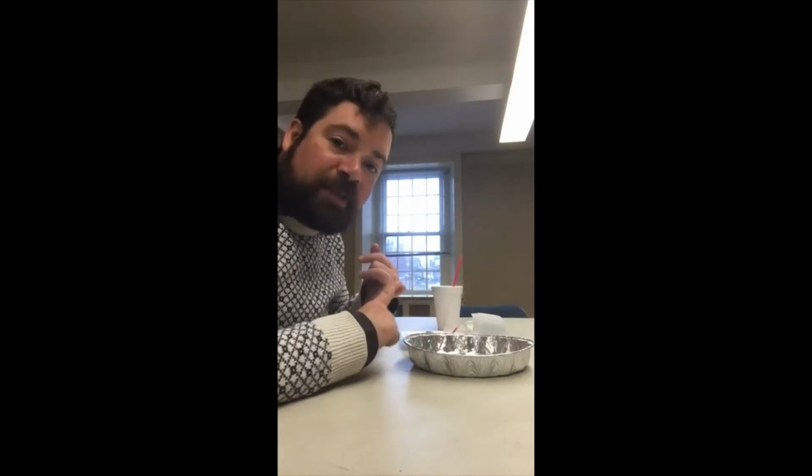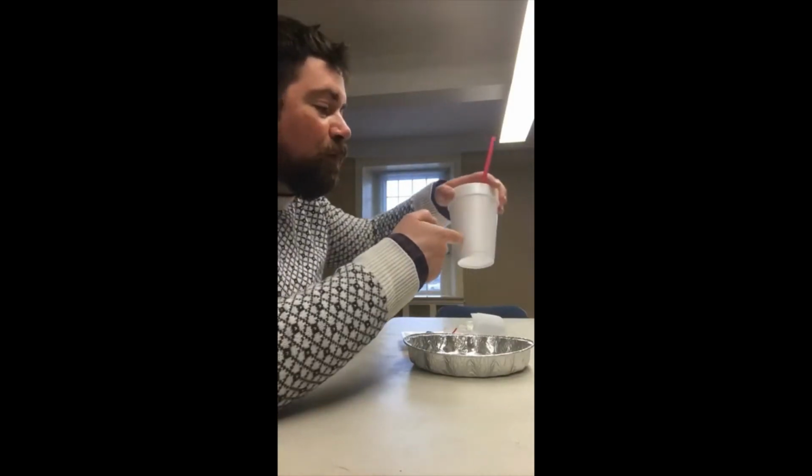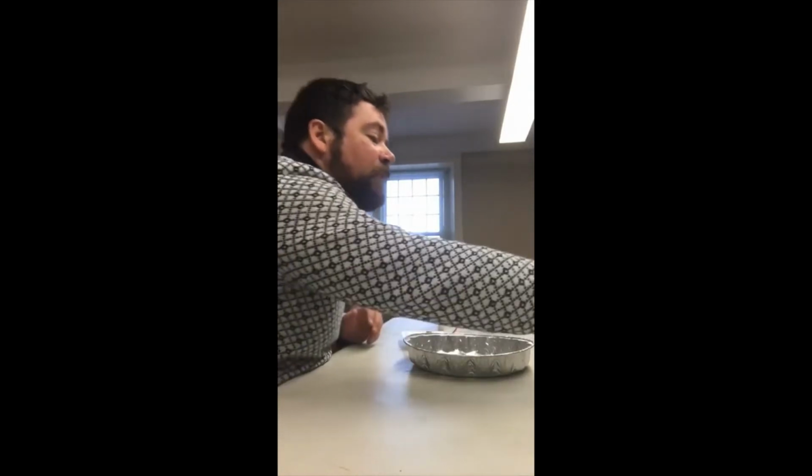Some things you're going to need from home that I didn't put in the kit include a pen or a pencil for 2 reasons. One is poking a hole in the cup to put the straw through as we make our electroscope, and also to write down your results of our experiments. So that's the 2 reasons you need a pen or a pencil.